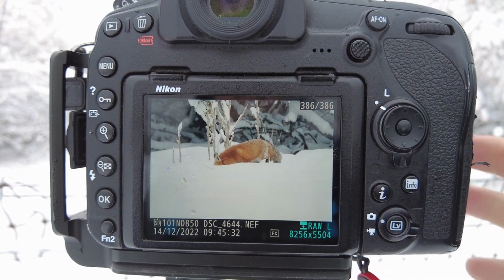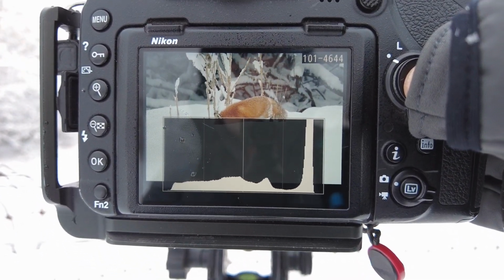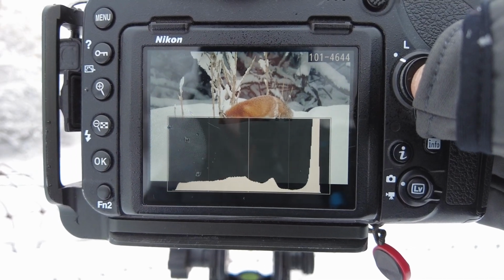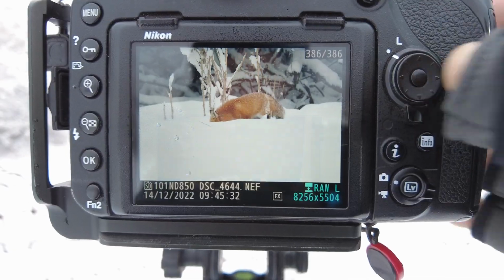Another thing is check your histogram frequently. I talk about this a lot, but let me show you this. Here's a shot I got of a fox with its nose down in the snow, and there's my histogram. It's overexposed. It's way over to the right. I wanted it to be overexposed so the fox would be properly exposed.